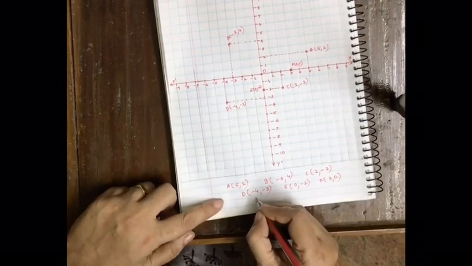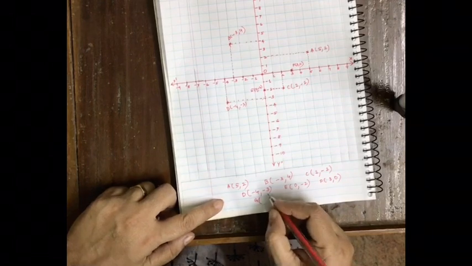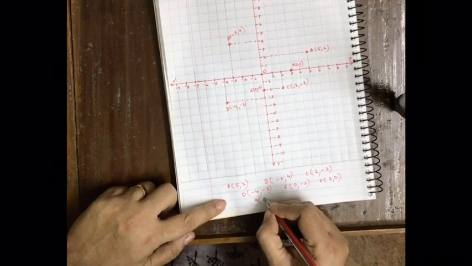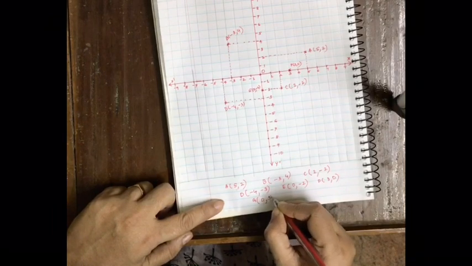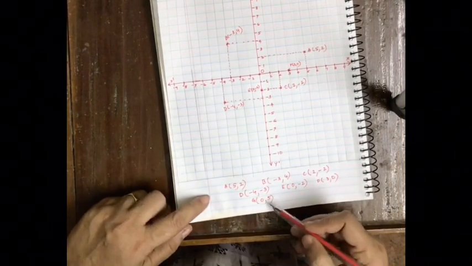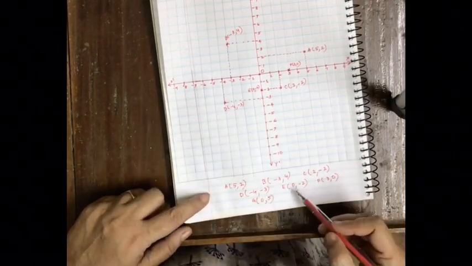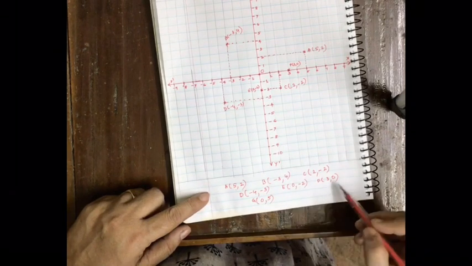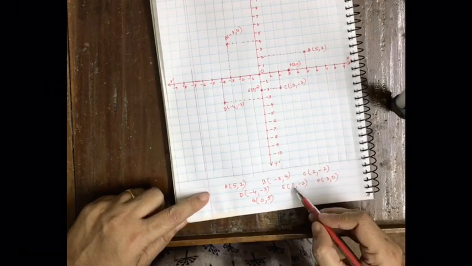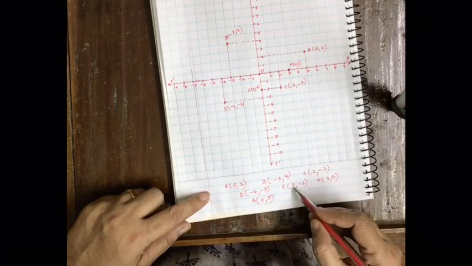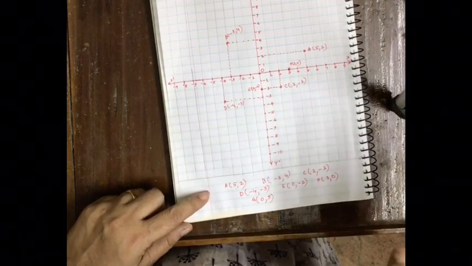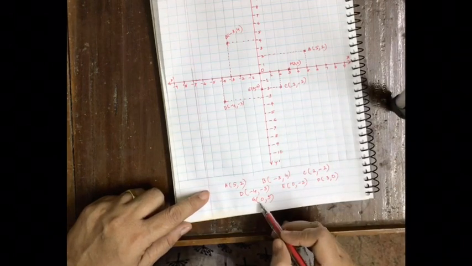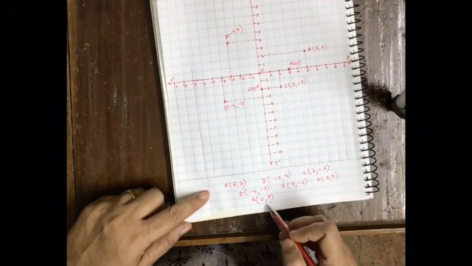One more, let us take the point G, say 0 comma 5. So you have to keep in mind, see whether there is any point with ordinate or abscissa 0. If it is 0, it will not be in any of the quadrants. It will be in the axis. So the point G is 0 comma 5.